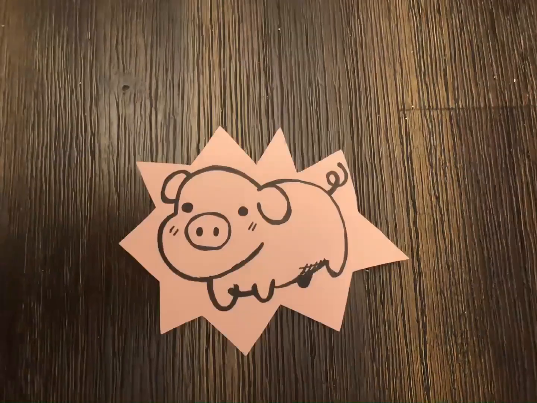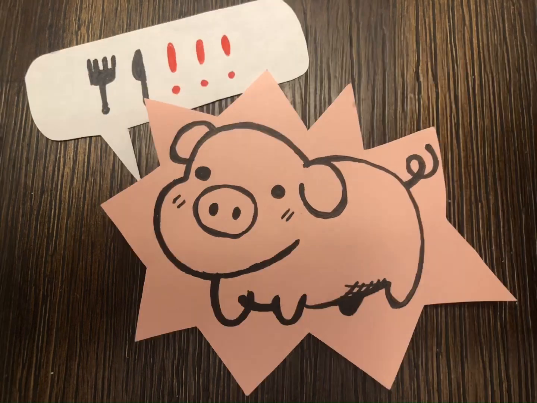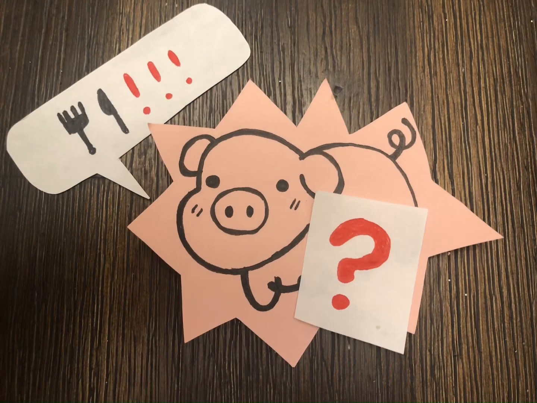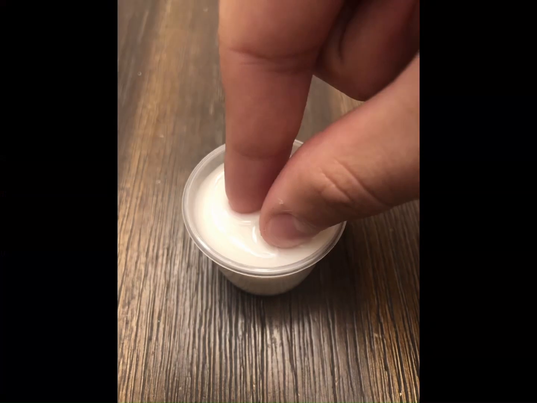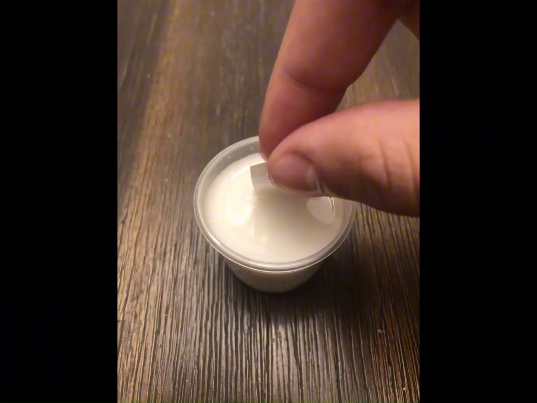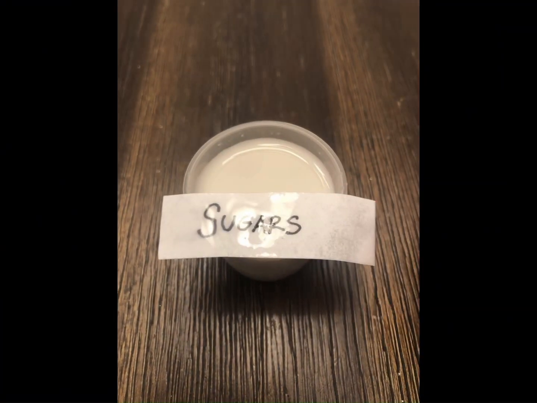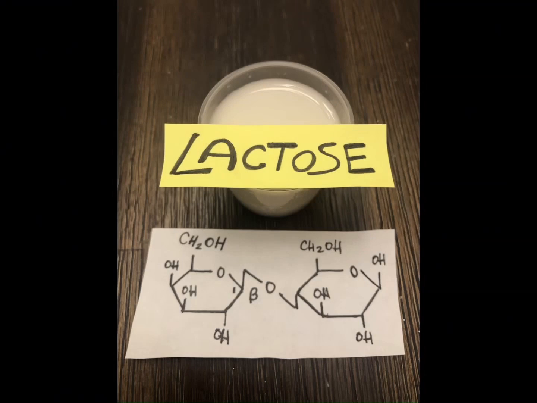Firstly, we have a little helper here, Mr. Piggy, who seems to be very hungry and thirsty. But what is Mr. Piggy craving? Milk, which in this case contains a source of energy that is inside of milk. Carbohydrates, specifically sugars, in this case, lactose.